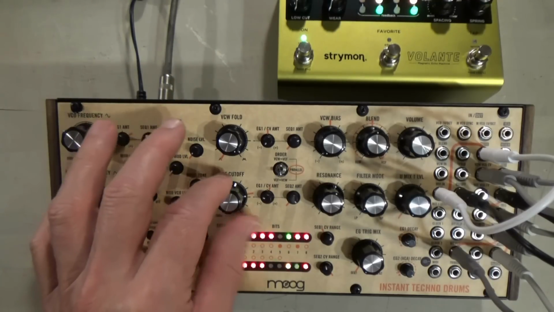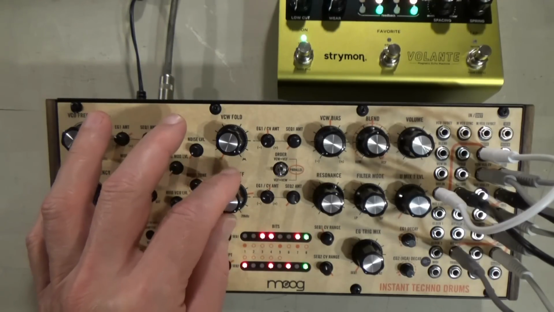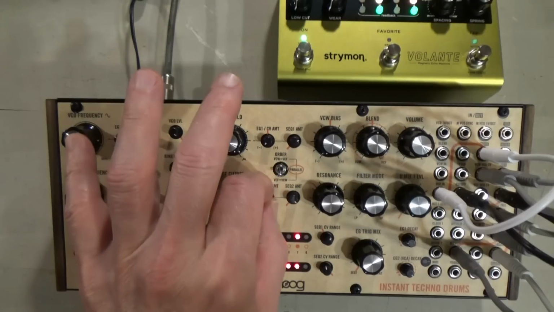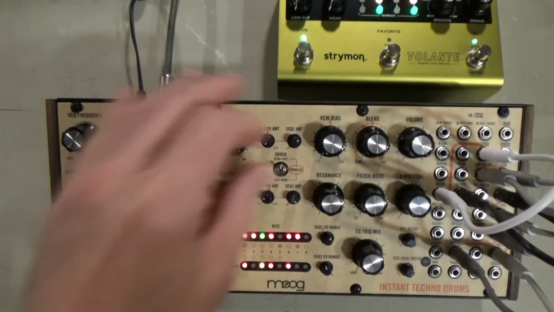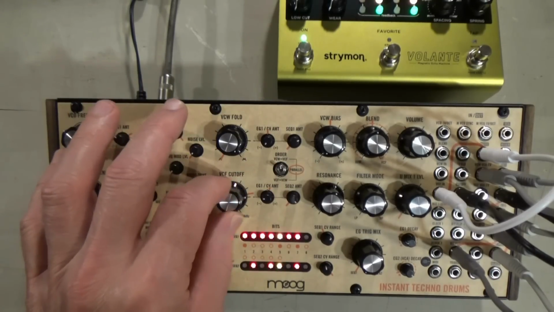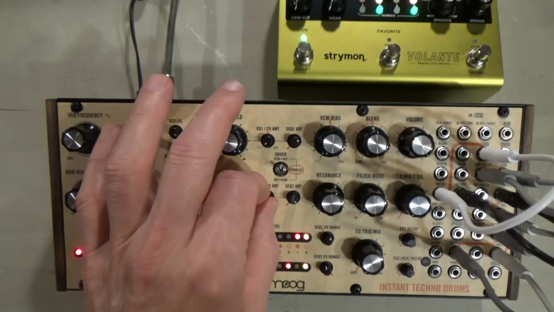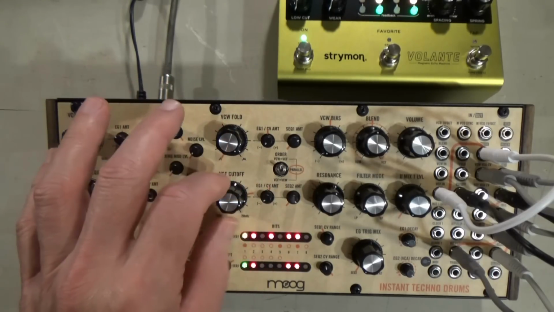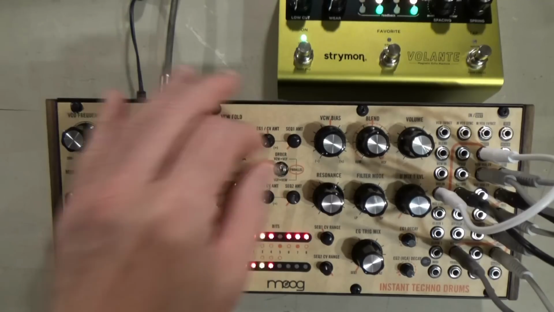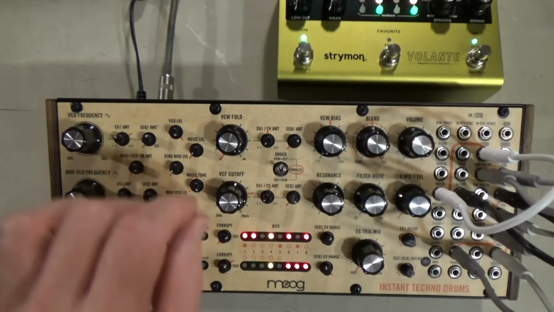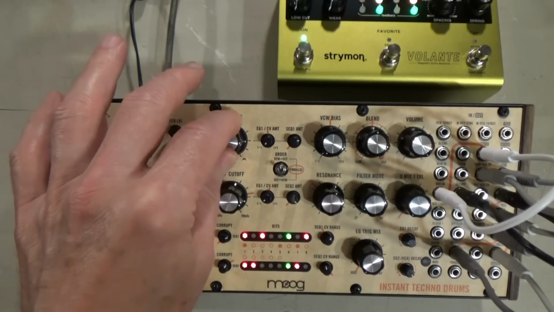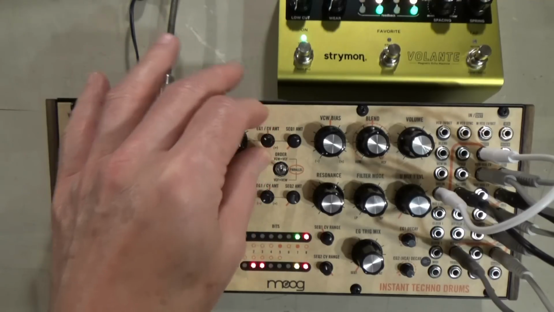VCF through the wave folder. Seems to be doing something. Not so much the wave folder through the VCF.